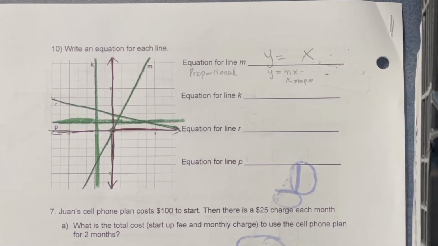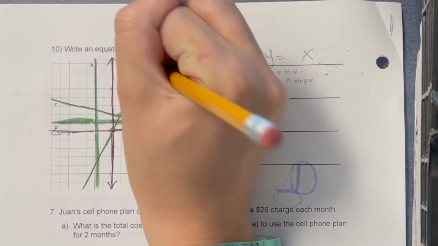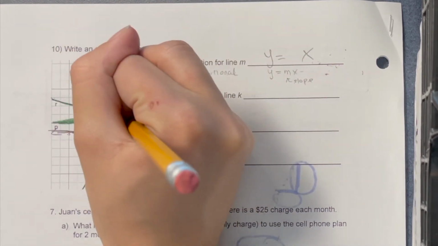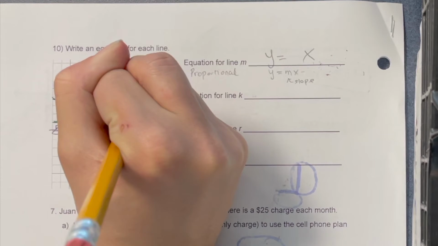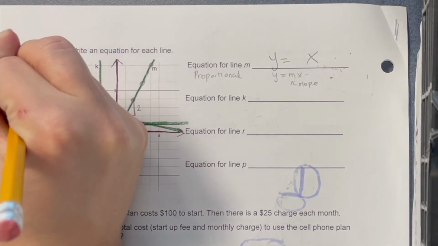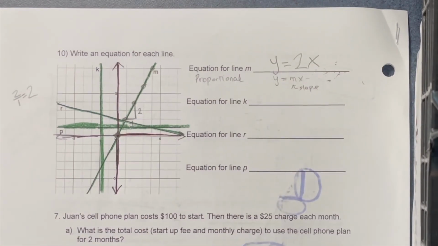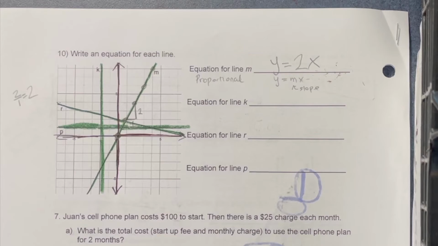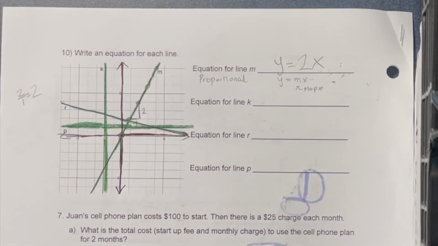Okay? So if I pick any of these points that are clearly on the line, I can see that my vertical change is 2 and my horizontal change is 1. So the slope of the line is 2 divided by 1, which is just 2. So the equation of this line is y equals 2x. Okay, that's all it is for that one. This is a positive slope. You want to make sure you're checking that that one is positive.